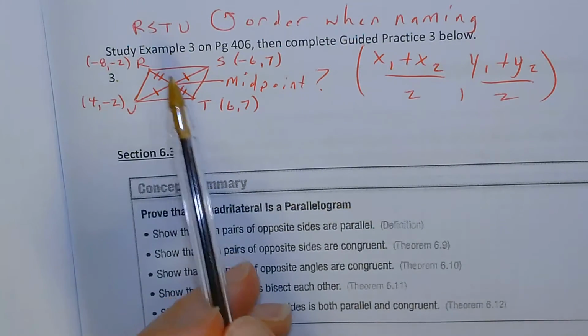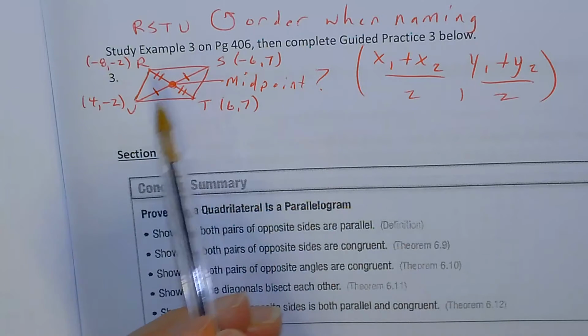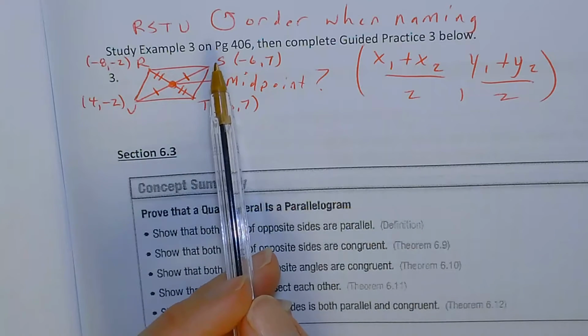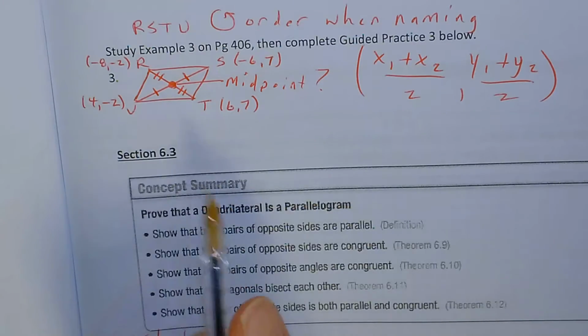I'm going to choose RT. Why? I don't know. That's the first one that I noticed. You can do SU. And then we'll compare to see what we get. So I'm going to do RT, you try SU, and we'll see if the midpoint is the same. It should be the same if we do it correctly.